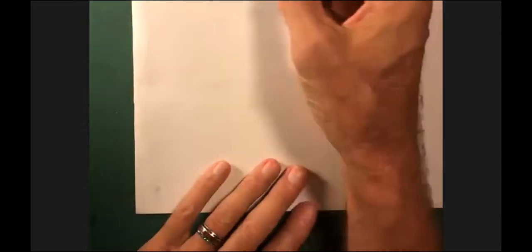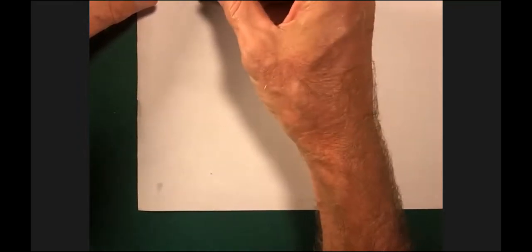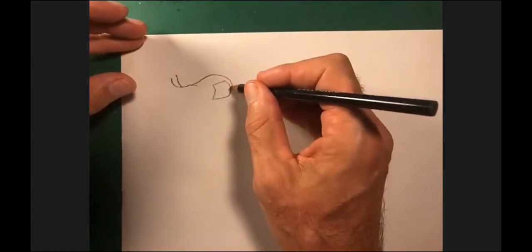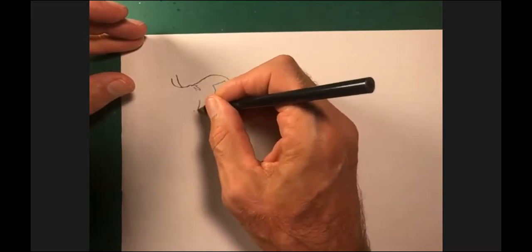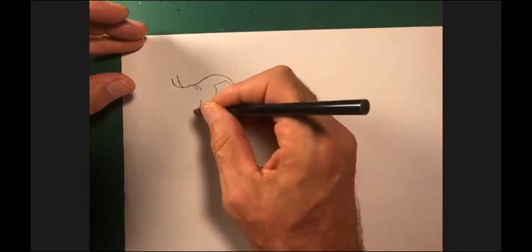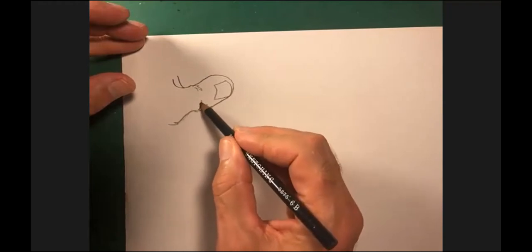So once again, don't confuse contour lines with cross contour lines. A contour line is, if I'm drawing my hand or something like that, a contour line follows the edge of it going around. Oops, that doesn't help if I do it way over there. So the contour lines are the ones that go around the edge, and then they come into the form like this, okay?